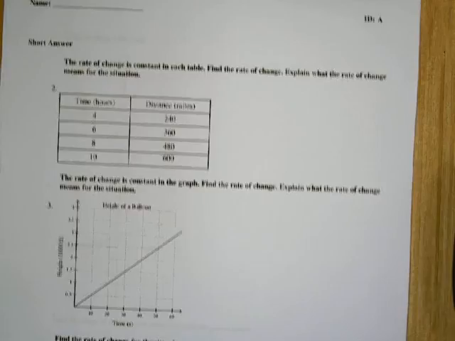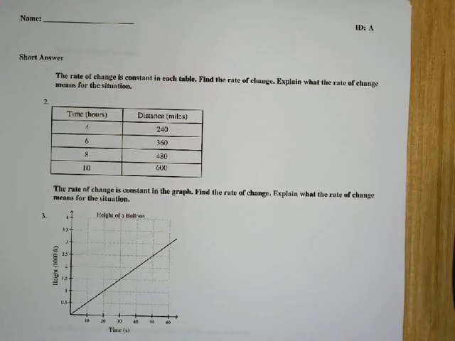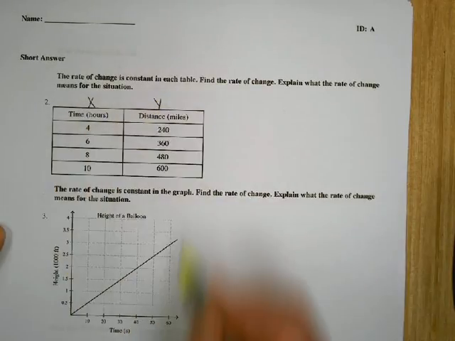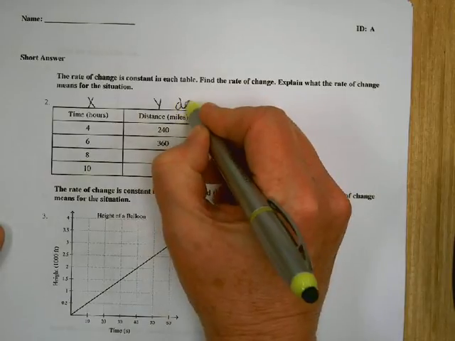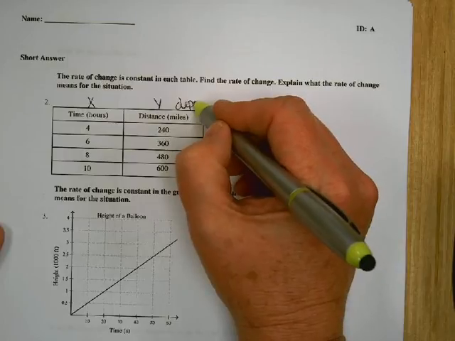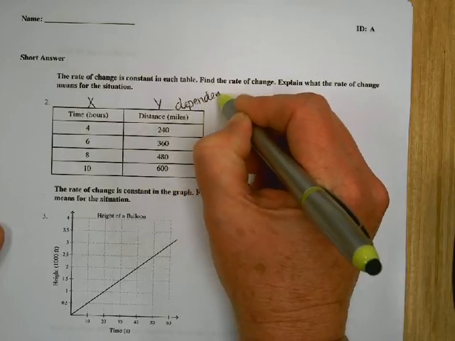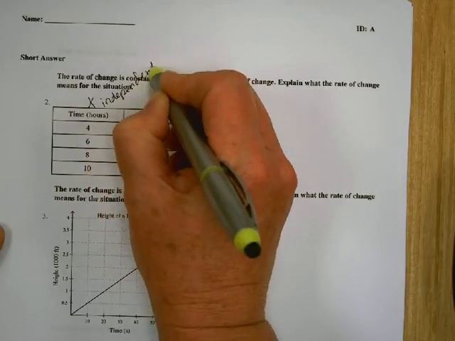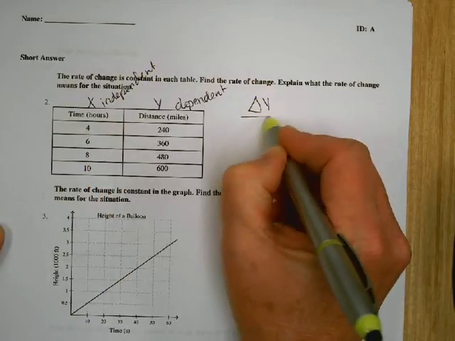Question number 2. The rate of change is constant in each table. Find the rate of change. Explain what the rate of change means for the situation. Well, the rate of change would be the change in the y over the change in x. It's the change in the dependent over the change in the independent. Change in y over the change in x.